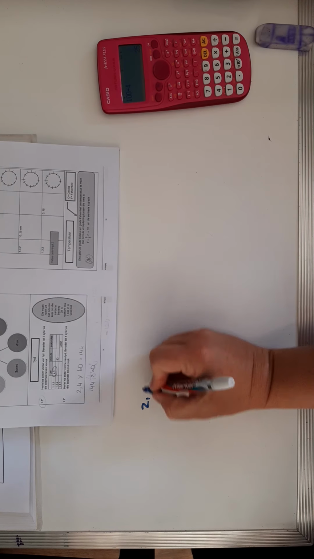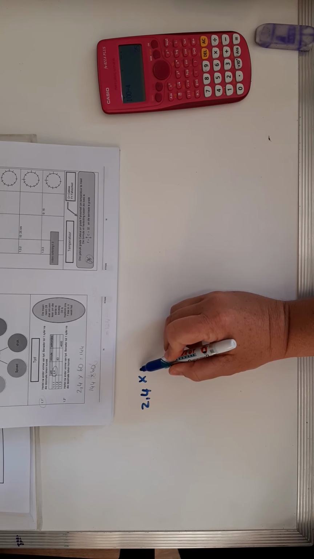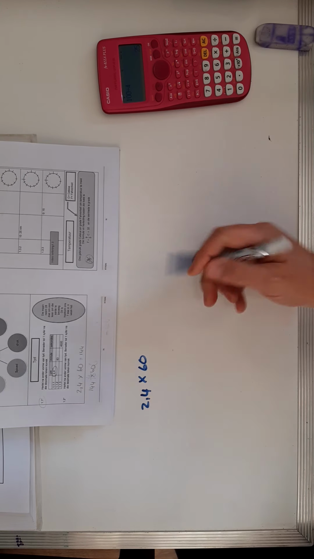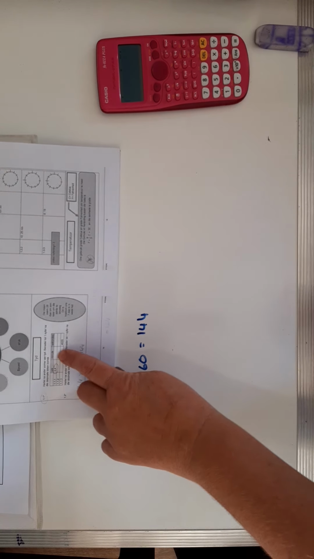we'll change 2.4 hours to minutes. So how many minutes is in 1 hour? There is 60 minutes in an hour. So you times it with 60 and you get 144. So your first answer will be 144.